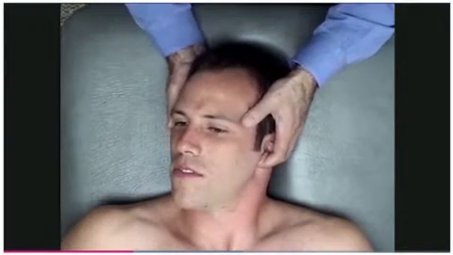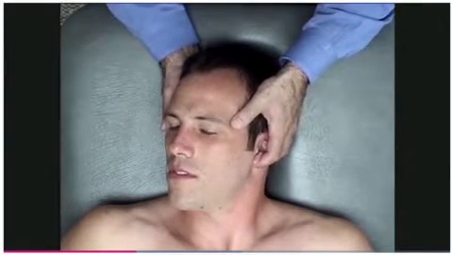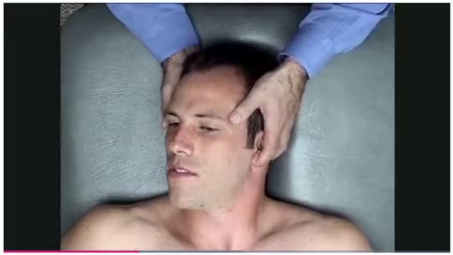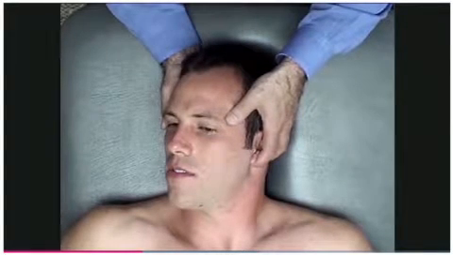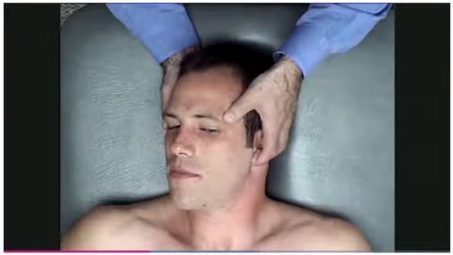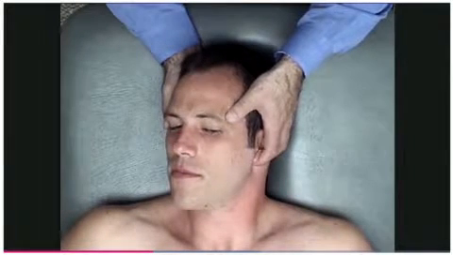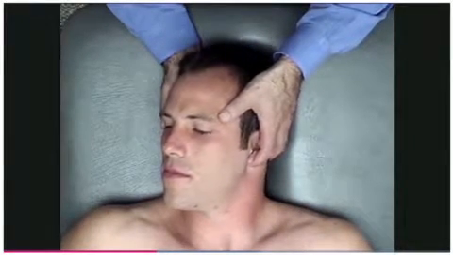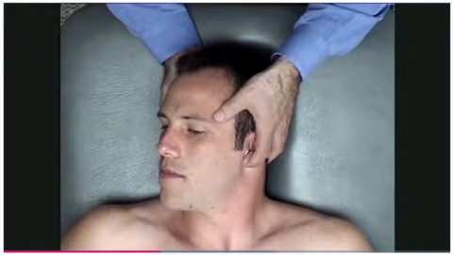So for rotation left, he's free left, so we're going to take him to the right. We take him to his rotation right barrier, add no side bending, and then just ask the patient to gently rotate to the left. 1001, 1002, 1003, and relax. He relaxes. We pick up the distance just at that segment.